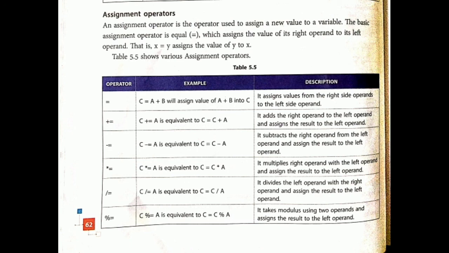And the last one is modulo equal. It can be written as c modulo equal to a, which can be written as c equal to c modulo a. Here what happens is that it will take the modulus of the two operands and it will assign the result to the left operand. Hope all of you are clear with what I have said.